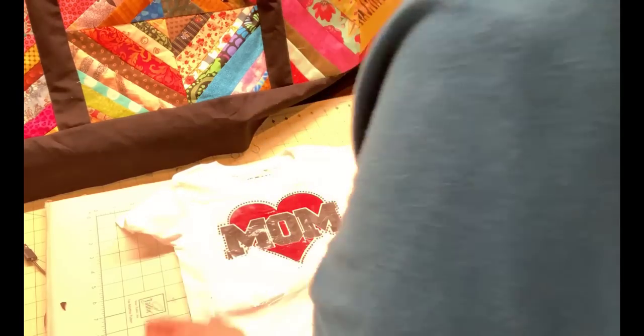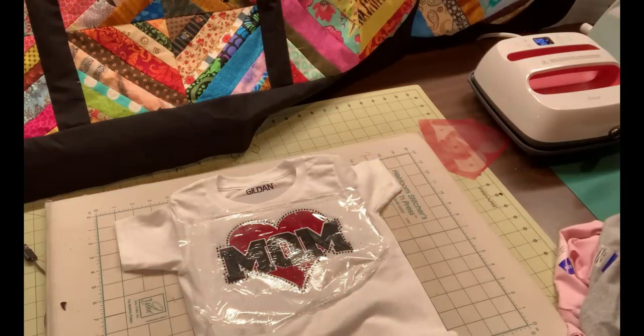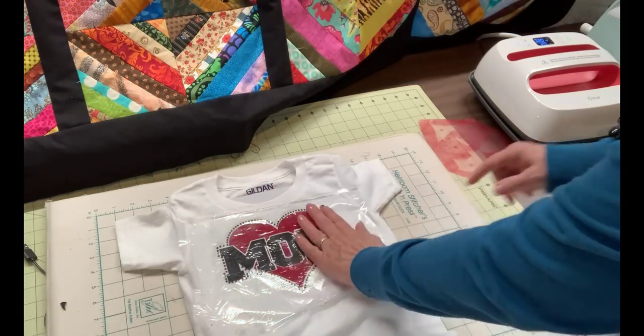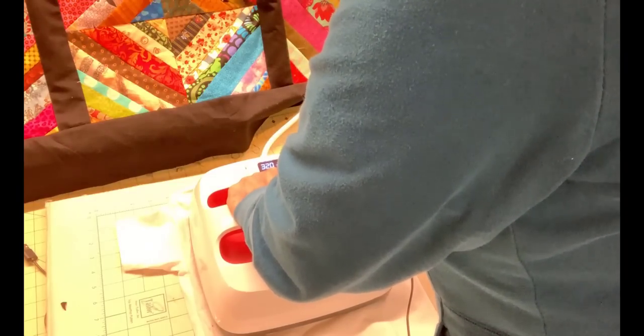Okay, y'all, that looks pretty darn good. Can you see that? So now all I'm going to do is press this on here. We'll need to learn that. I'm going to do it for 10 seconds at 320 degrees.